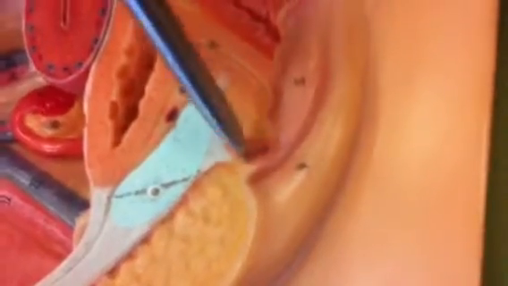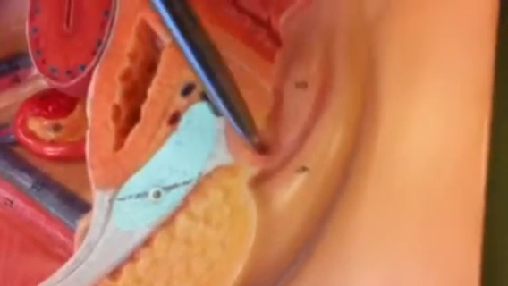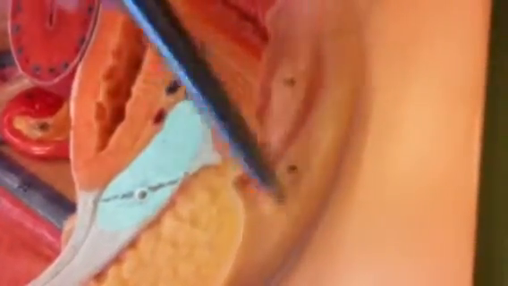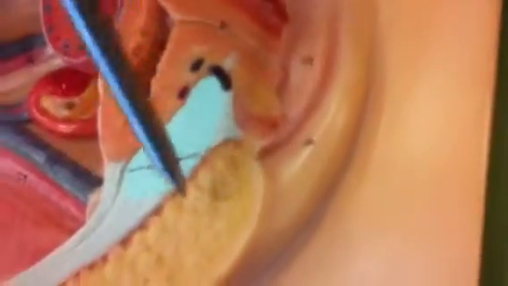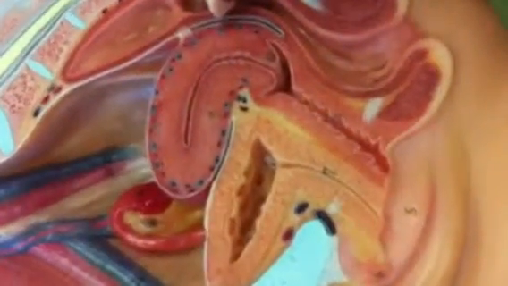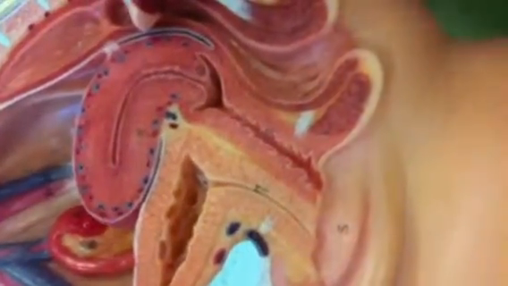Here's the clitoris, the female version of the penis, and this is labia minora, smaller lip, and this is labia majora, the big lip. Actually, here is the mons pubis, the mound, or pubic hairs. Okay, this is the rectum, and this is the anus.